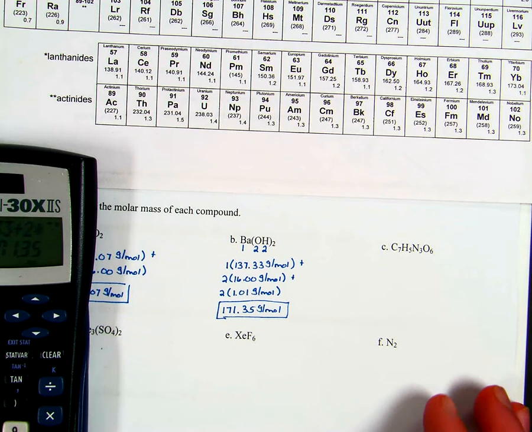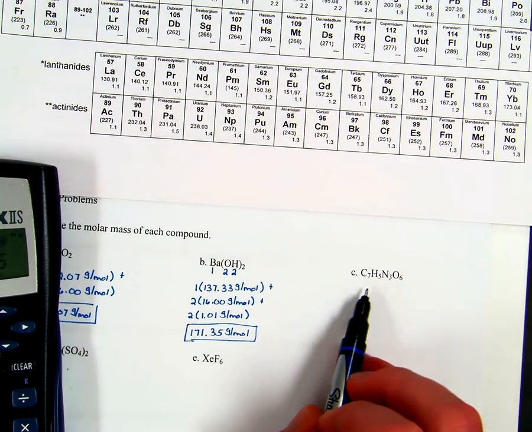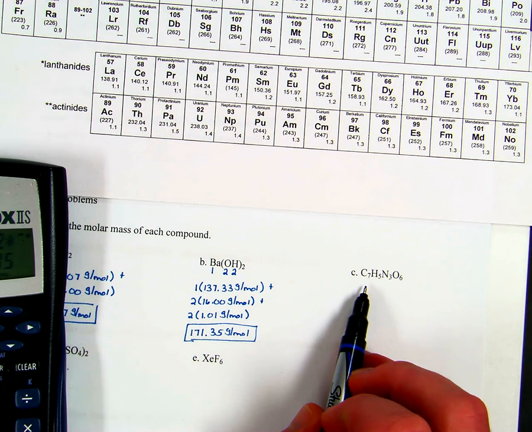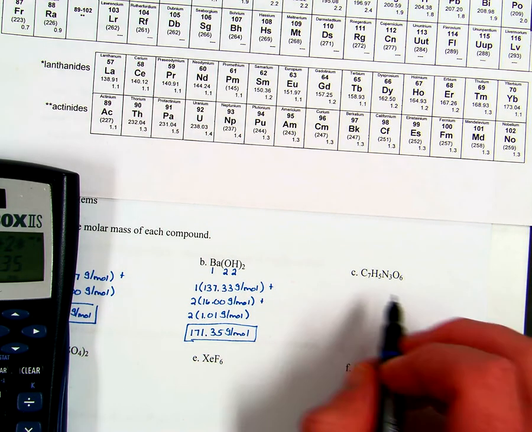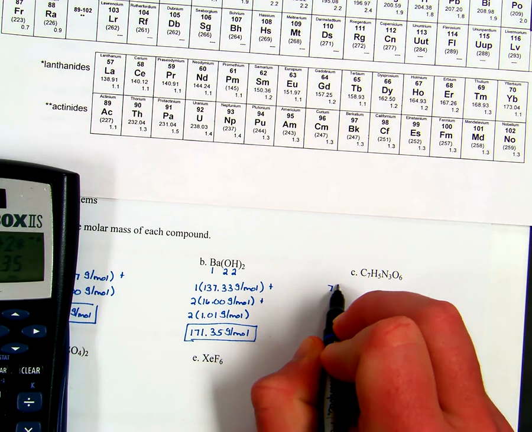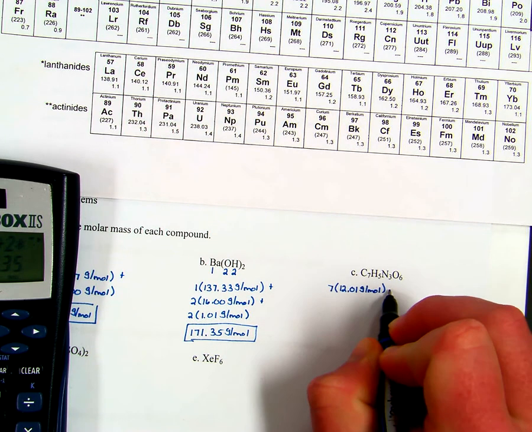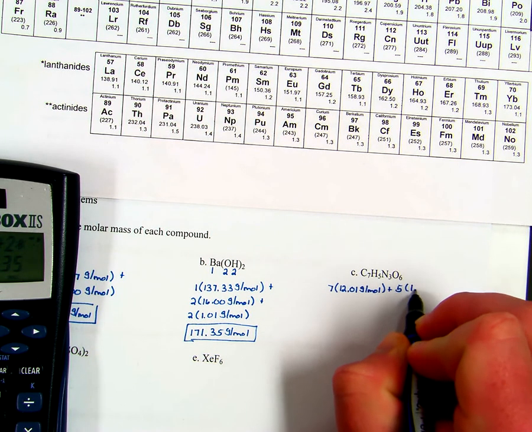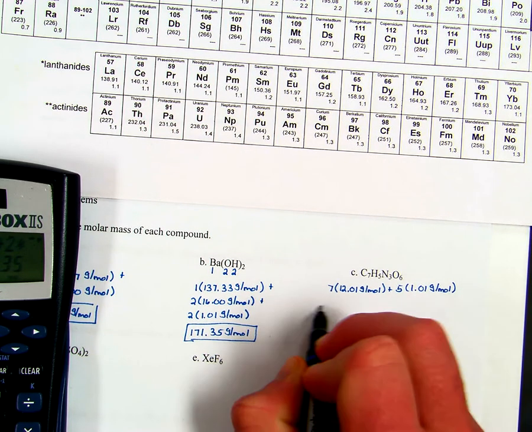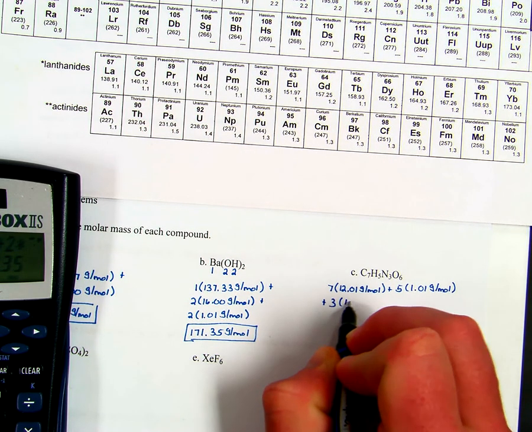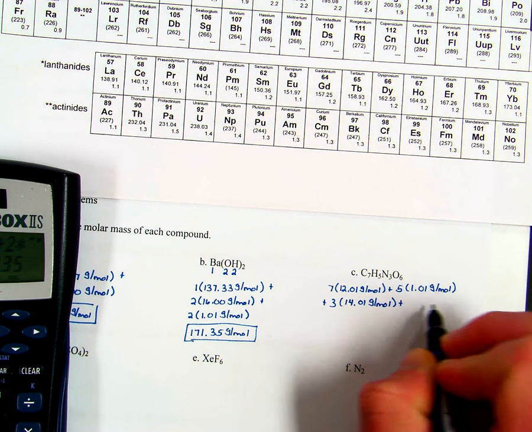Alright, on C, there are no parentheses here, there's just more elements. We have 4 different elements, so we just add up the molar masses of all 4 of those multiplied by the number of moles. So we have 7 moles of carbon, so 7 times 12.01 grams per mole, plus 5 times 1.01 grams per mole, plus 3 times 14.01 grams per mole, plus 6 times 16.00.